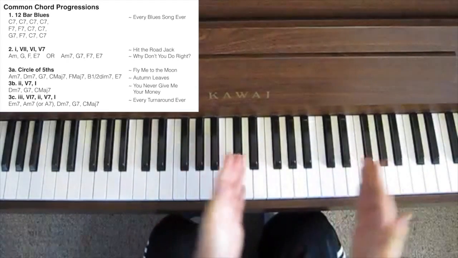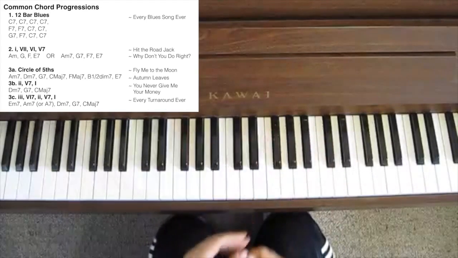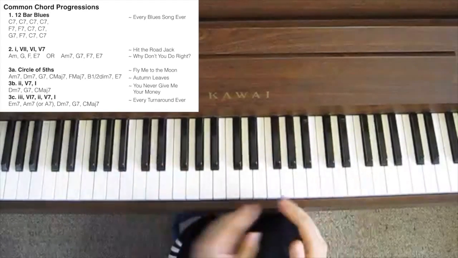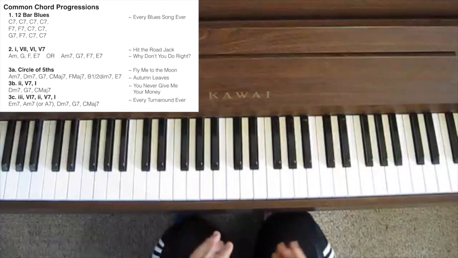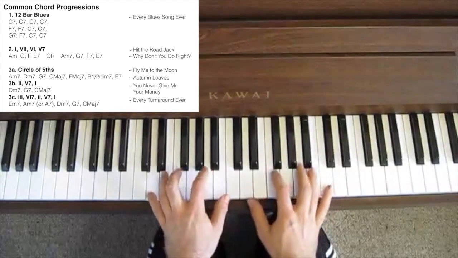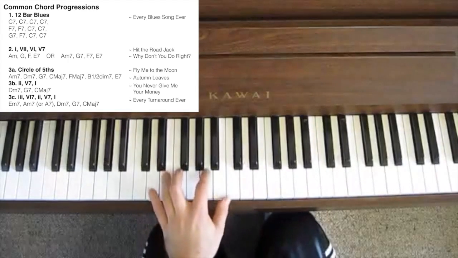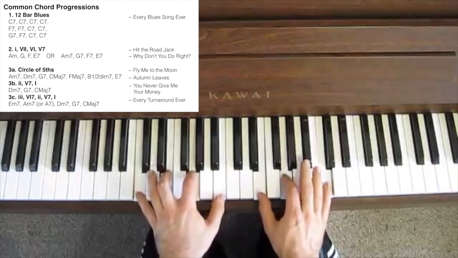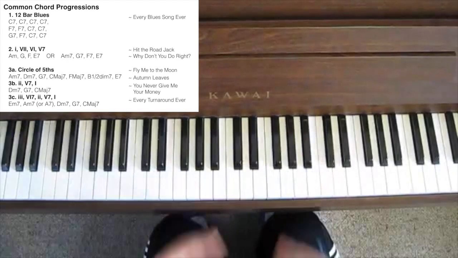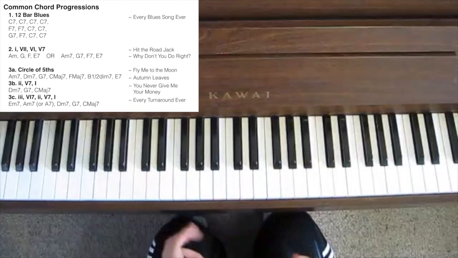Now if you take the circle of fifths and you cut it down to just portions of it, to look at just a couple chords rather than the entire circle of fifths, you get also really common chord progressions like a 2-5-1. So to D minor 7, to G7, to C7. That's used a lot in jazz. And that's effectively just 3 chords in a cycle of fifths.